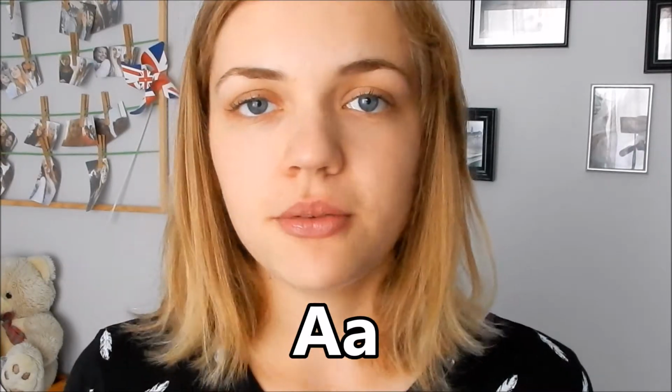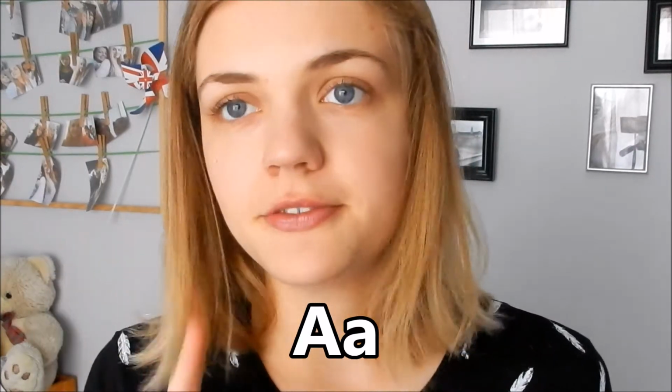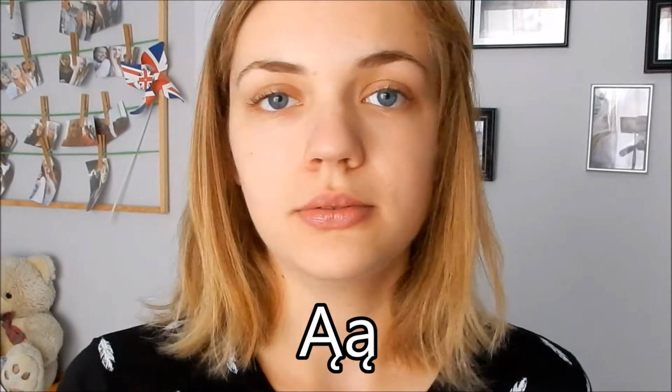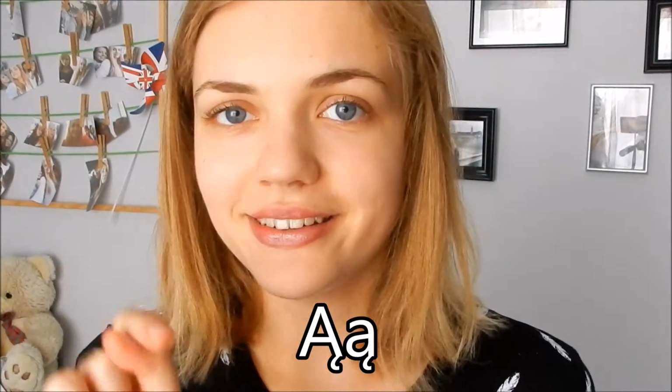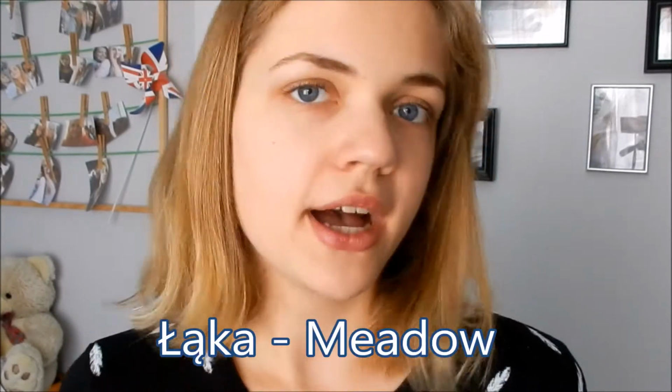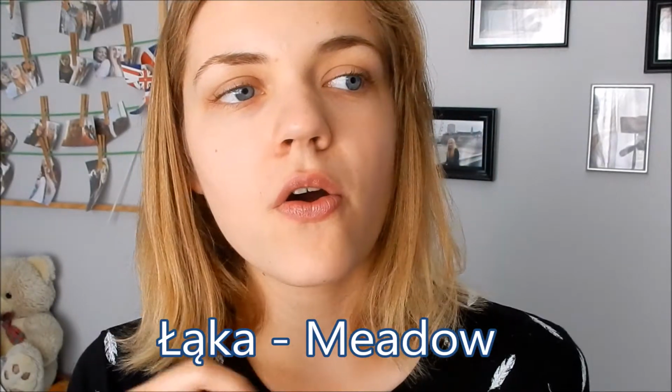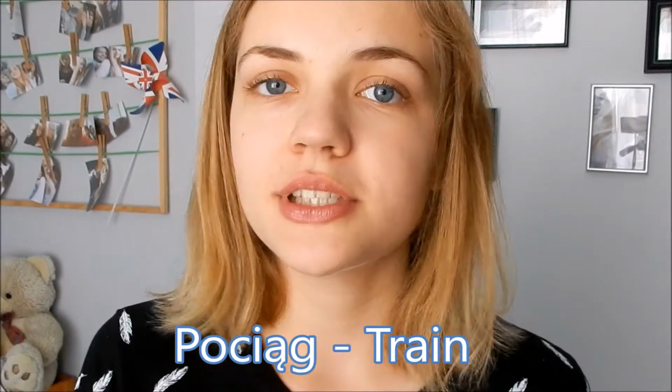So the first letter is obviously A, which in Polish we pronounce A. So that's the first one, A. It sounds weird, A. Then here comes the first kind of accent. After A we have ą, which is an A with like a tiny little thing underneath. Ą. For example, the word łąka, which means a meadow, or pociąg, which means a train.